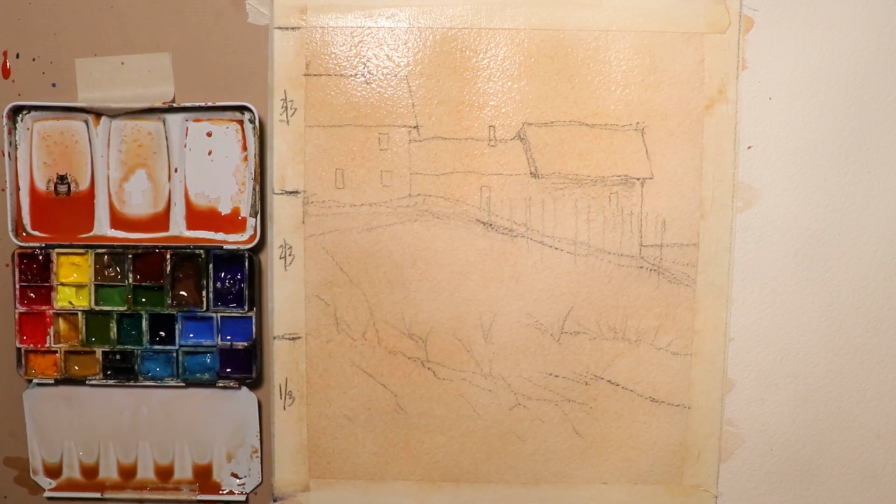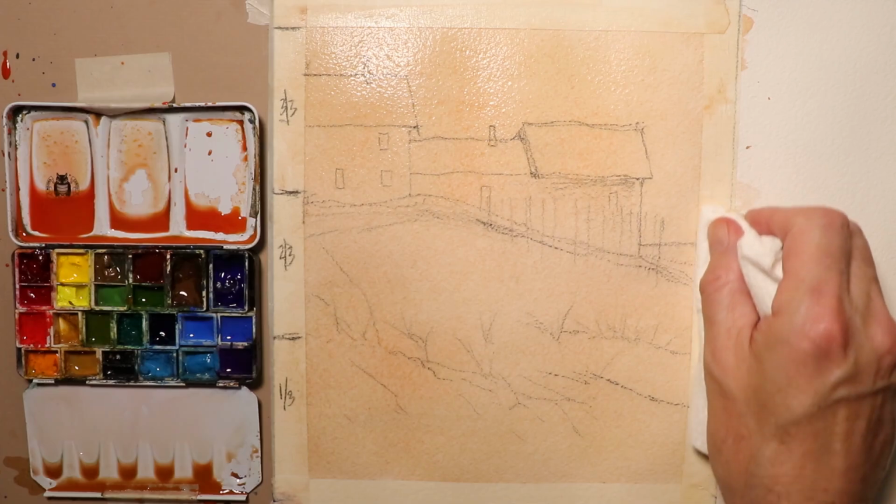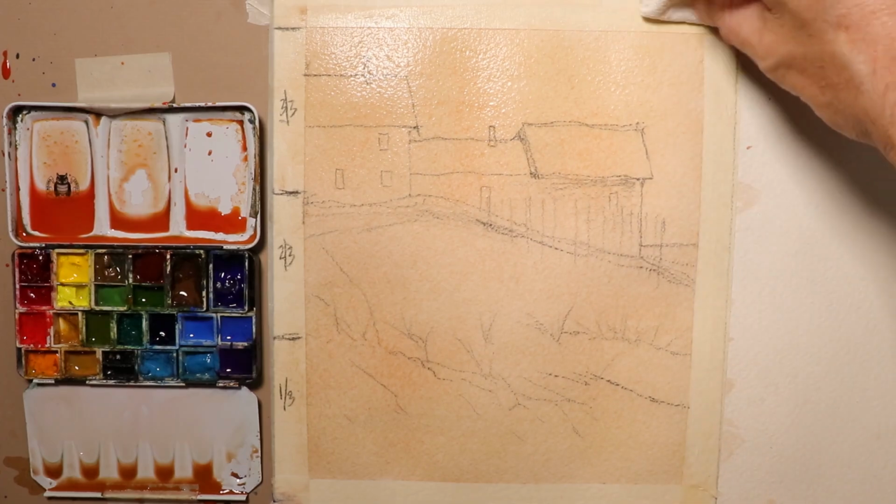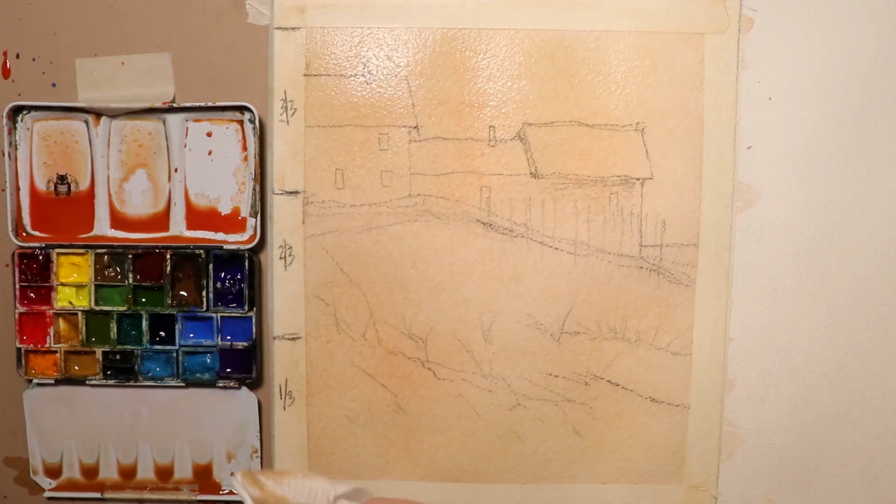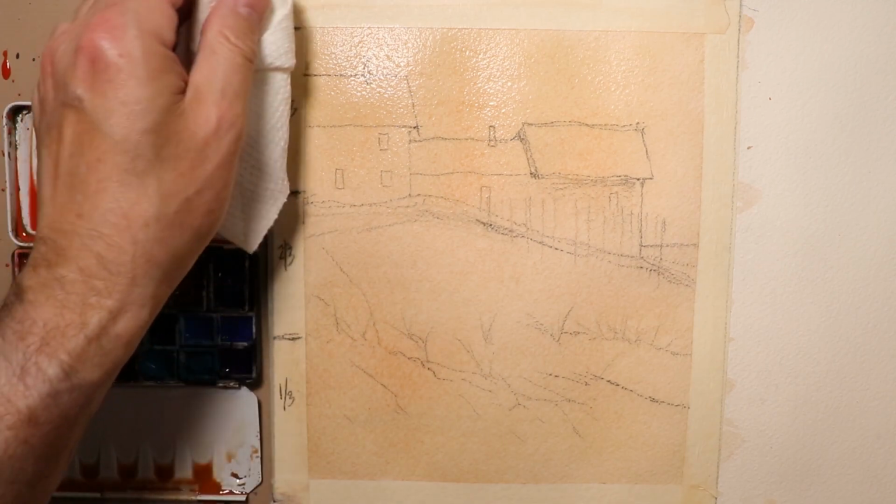And what you can do is you can also take some paper towel and mop up any water puddles that are flowing down to the bottom of your paper or on the sides of your paper. So I'll use a paper towel just to lift up some of the excess water. If there's any, you should have not too much water left.